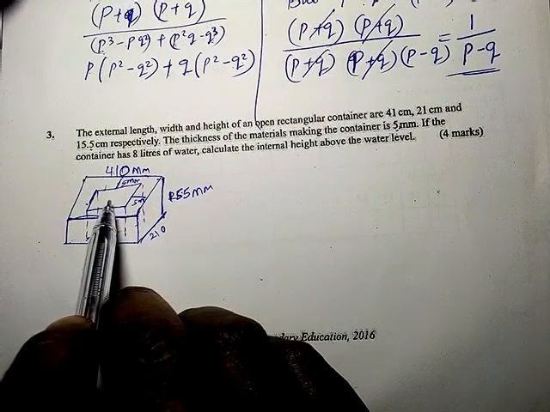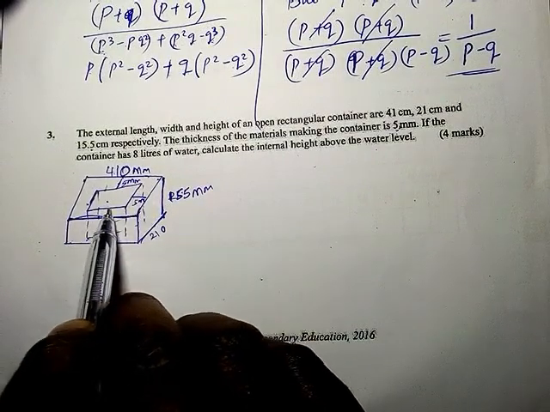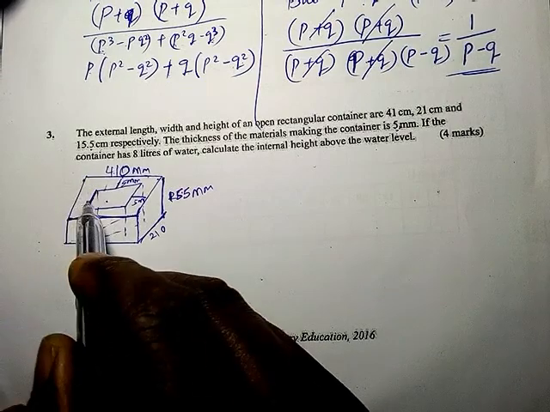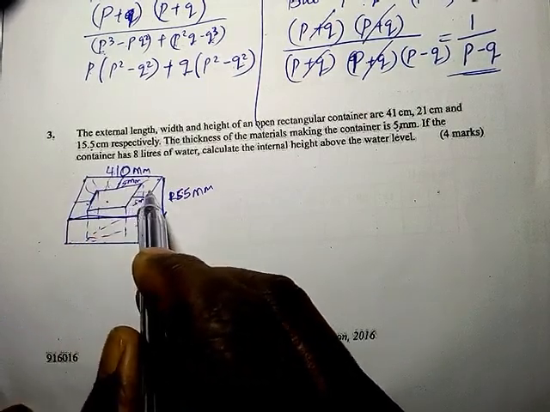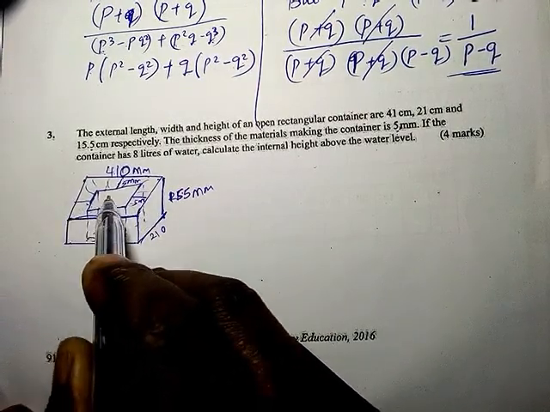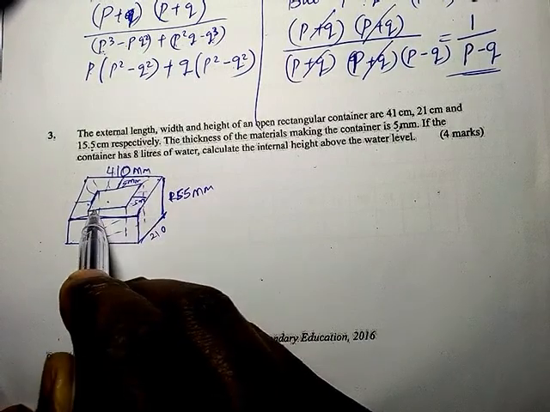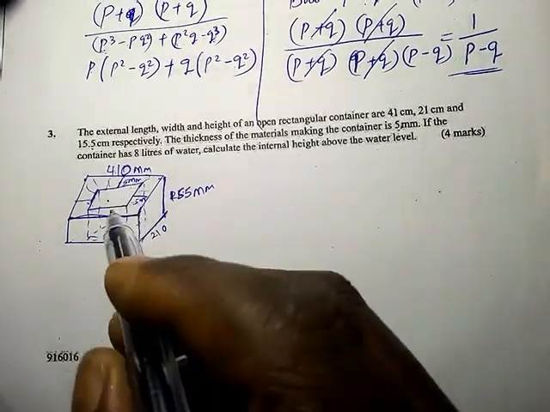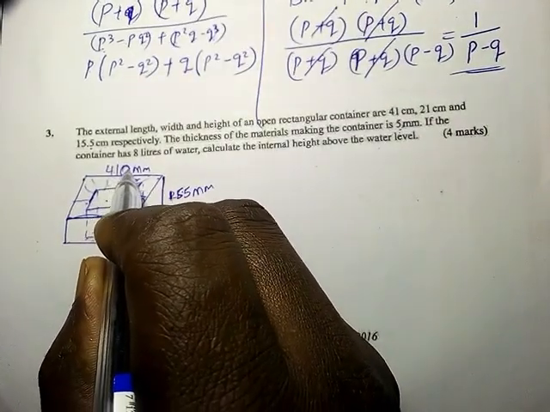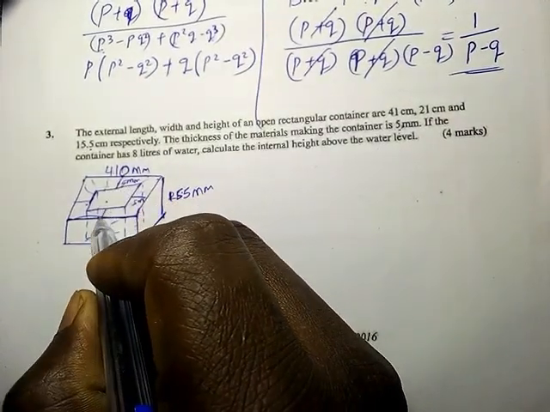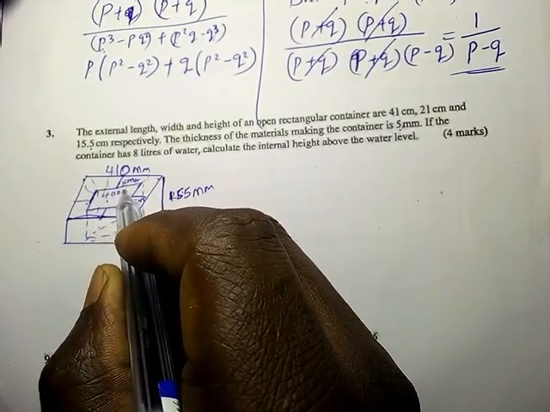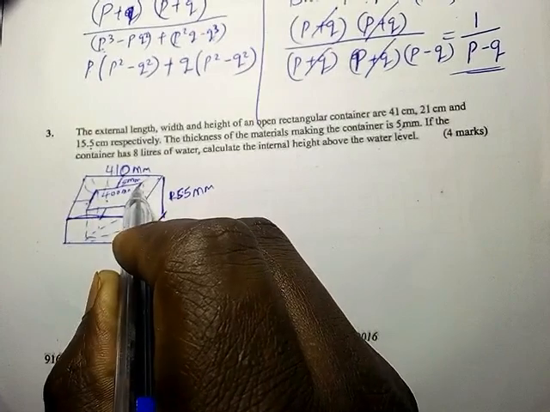So tunataka the measurement for the container itself, because this space here is just the metal that is making this. So the container is this one. This is the hole which is going to hold the water. So this is 410. So here is 5 and there's another 5 here. So this one is going to be 400 millimeters. So kutoka hapa ni 400 millimeters.